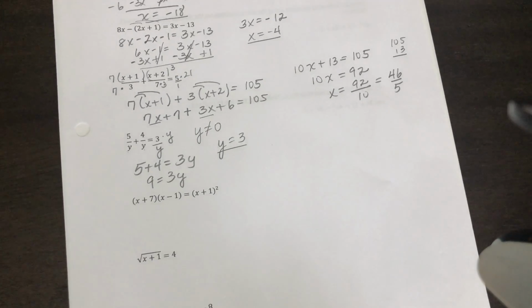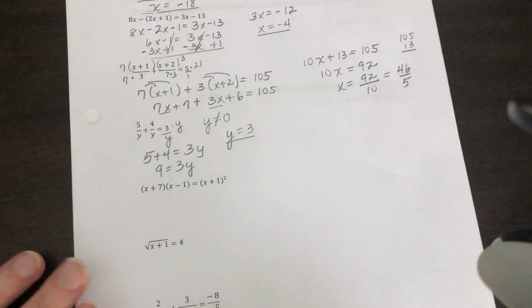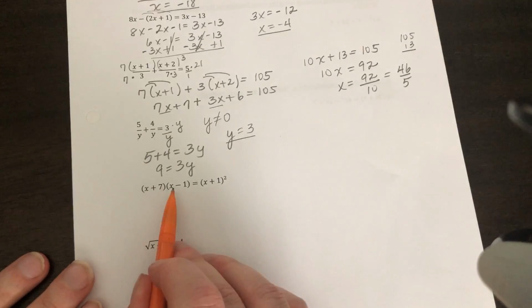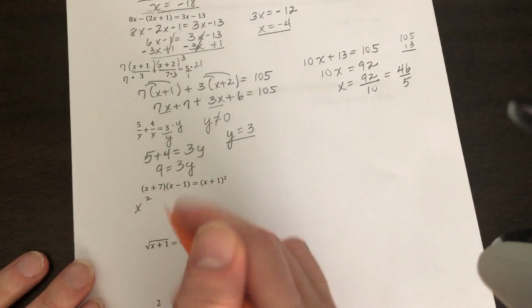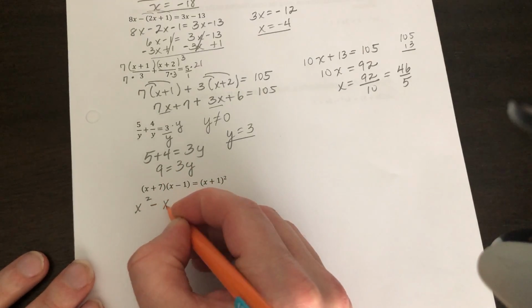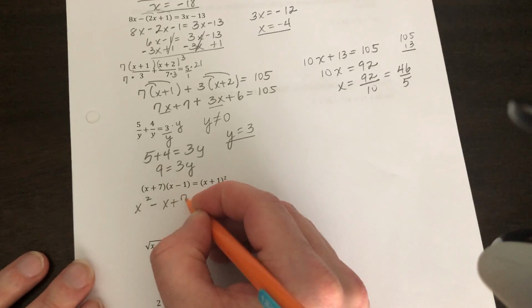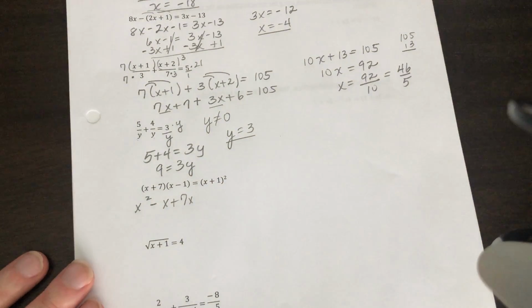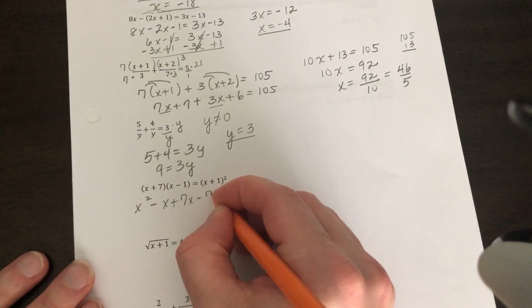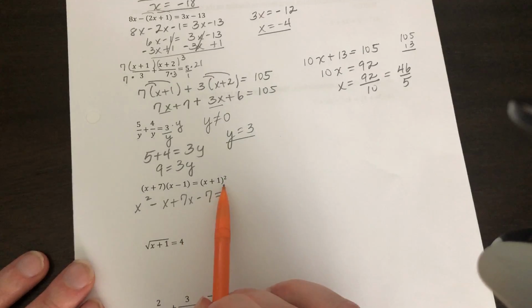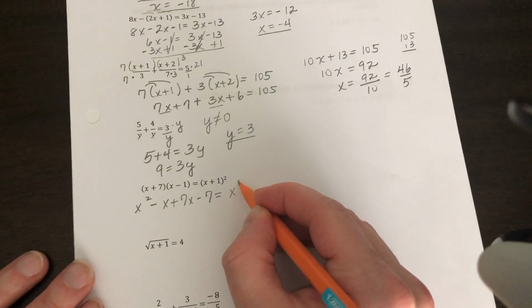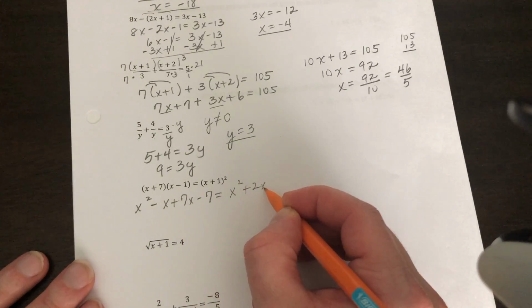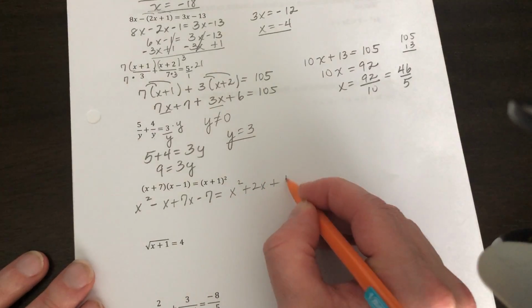Okay, next one. We're going to do some FOILing. Okay, so FOILing. x times x is x squared. Outer is minus x. Inner is 7x, and the last term is going to be minus 7. Okay, we're going to square this out mentally. So we're going to square the first term, take the 2 in the middle and double it, and square the last.